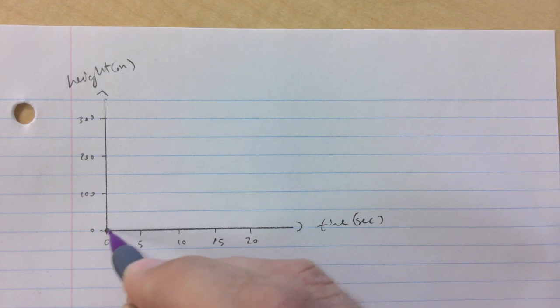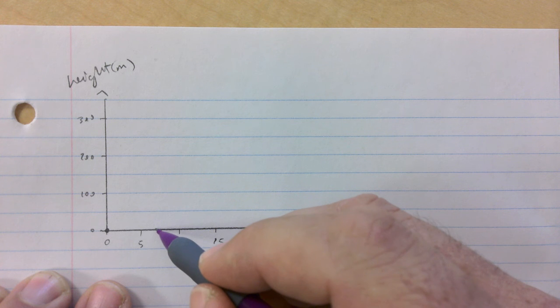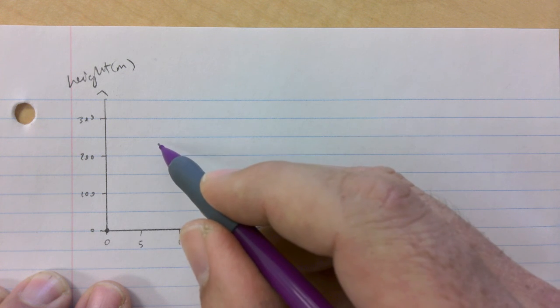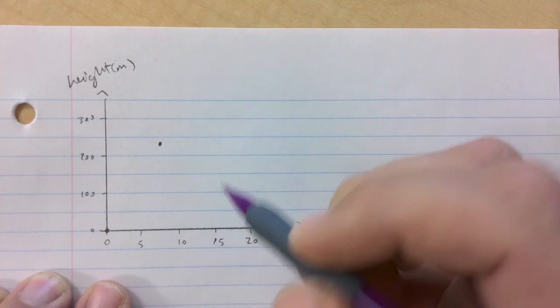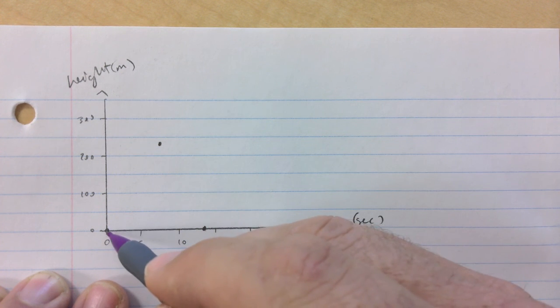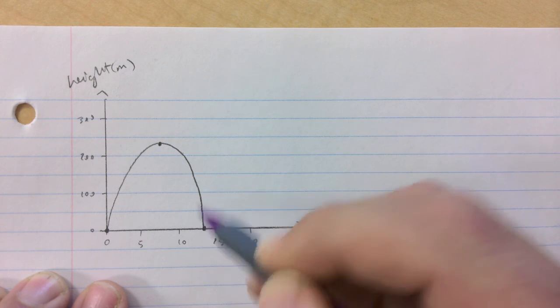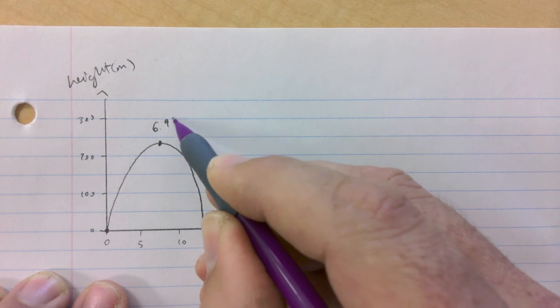So you start at 0, 0. I'm going to have the vertex at 6.94, 235, and you're landing at 13.88. So you curve up and over, down. 6.94.